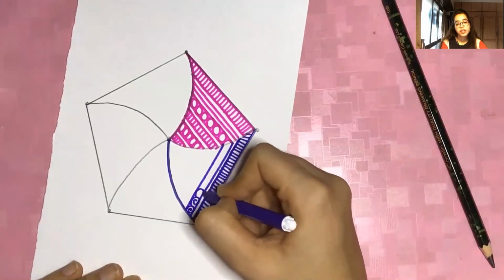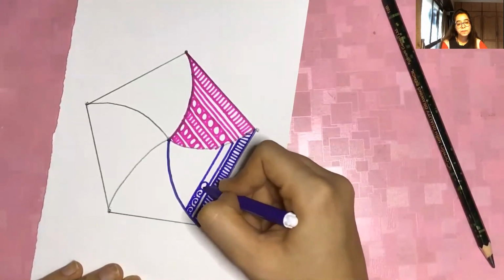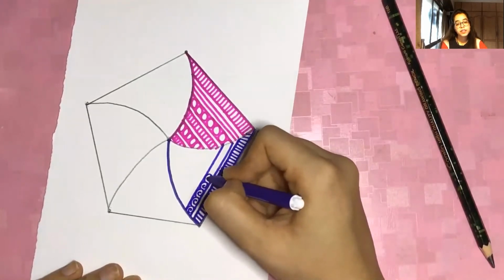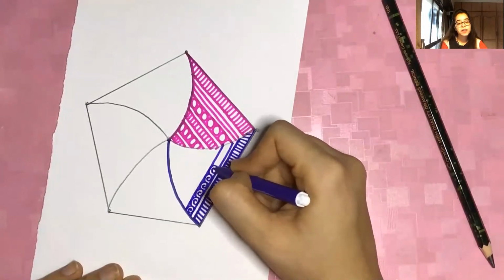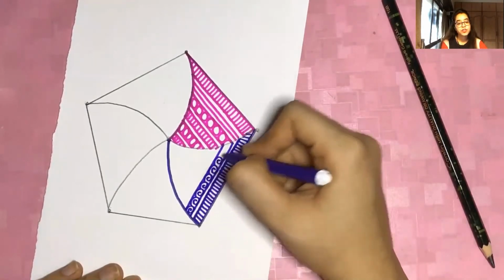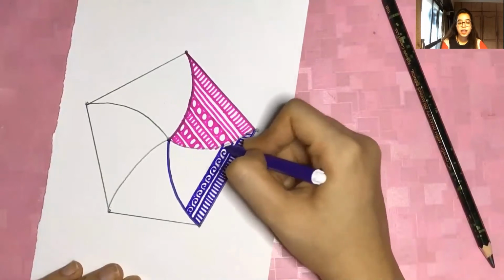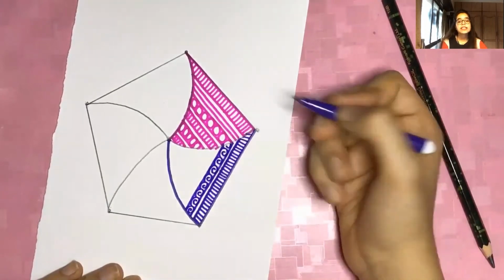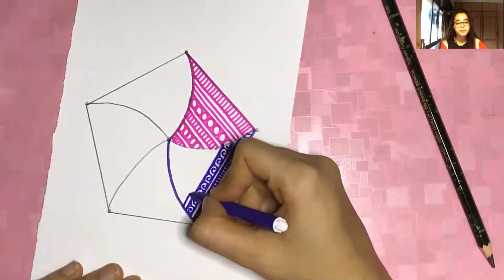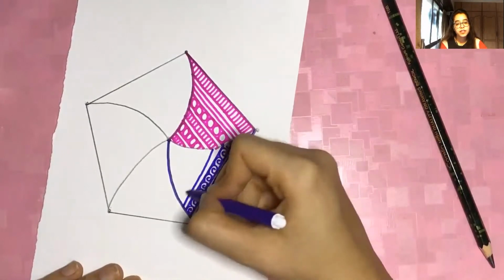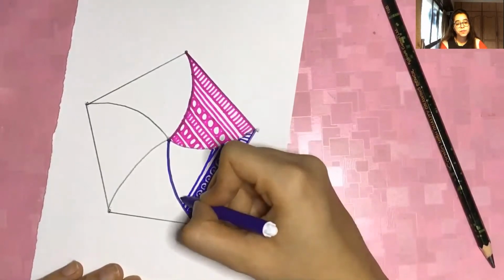So I'm just drawing these spirals now. It's a fun activity when you have your own choice of patterns on your paper. Just let your creativity out and do not rush the process and stay within the section only. That's the next one coming now.